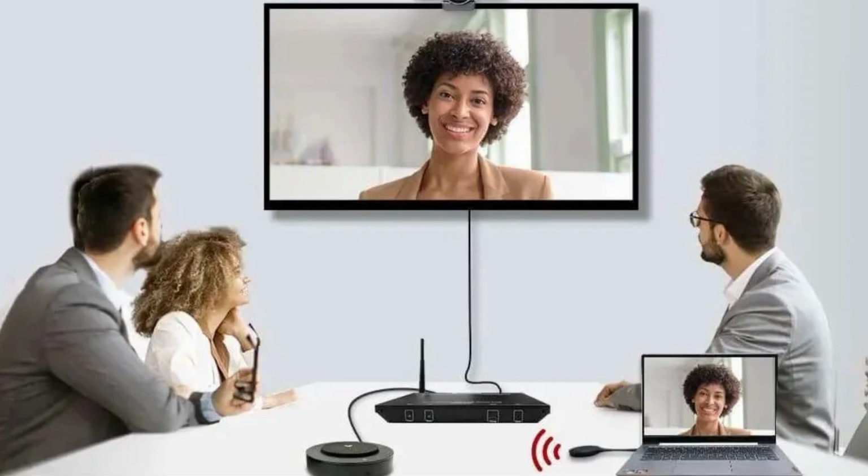Collaboration. Great for collaborative work in meetings or group projects, allowing multiple people to share their screens wirelessly.